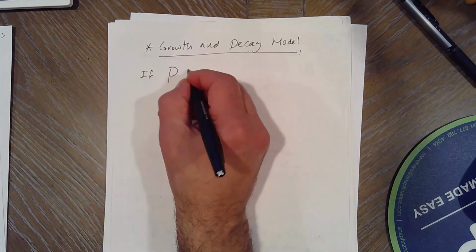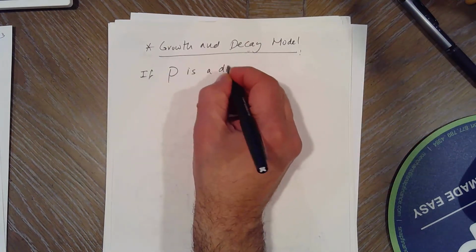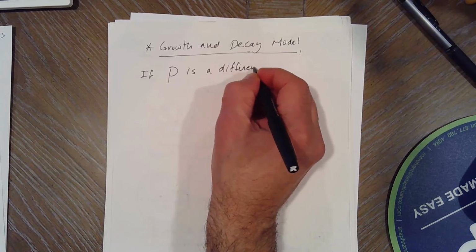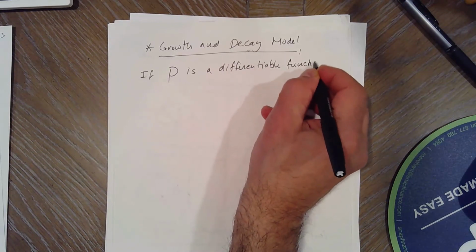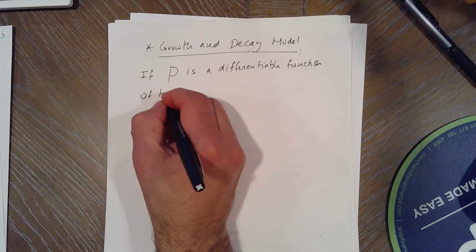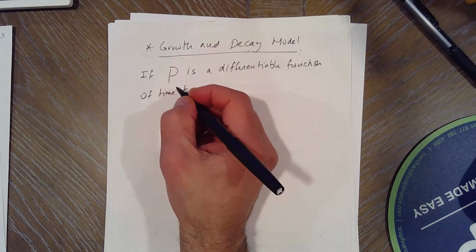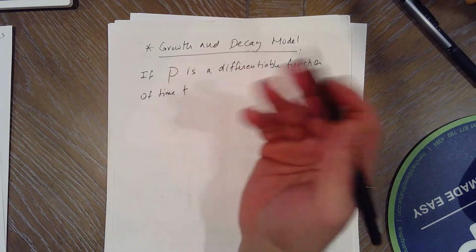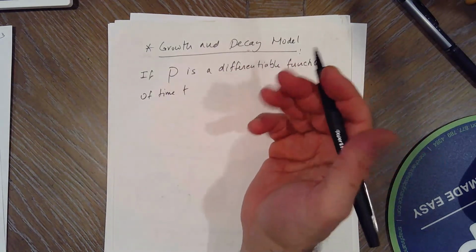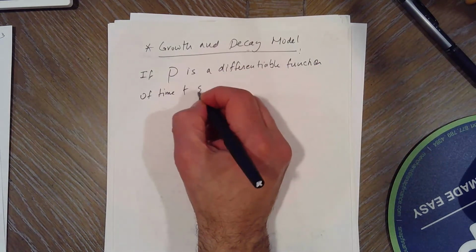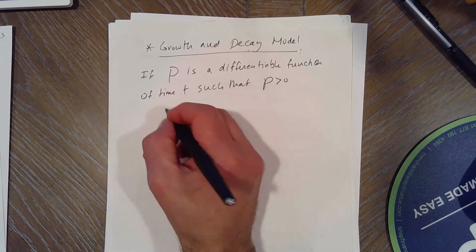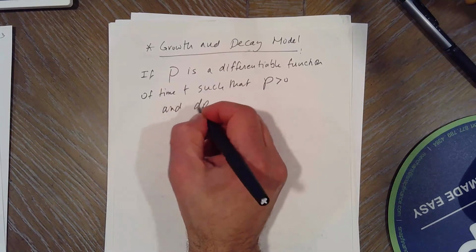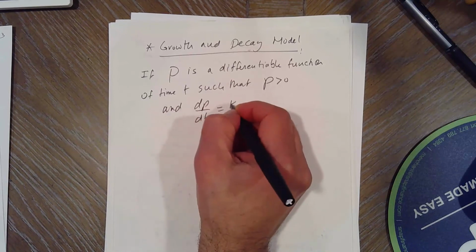So if P is a differentiable function of time t, like population size or principal of money that you borrow or invest in a bank account, such that, of course, P is positive, and dP by dt is kP.